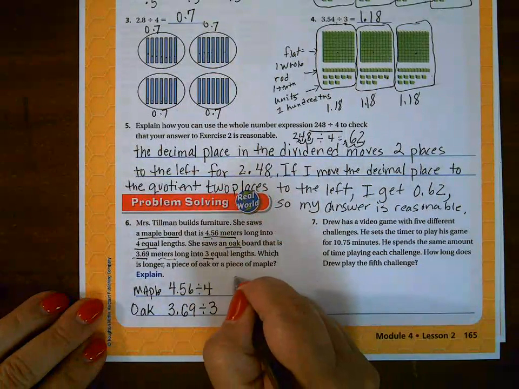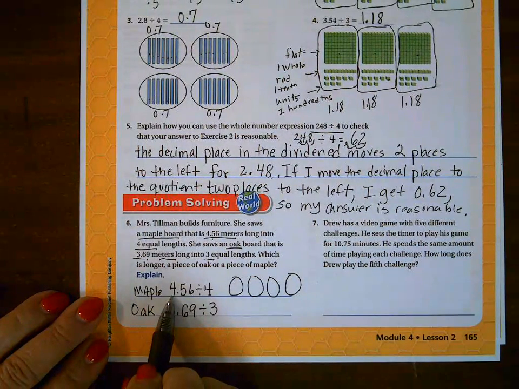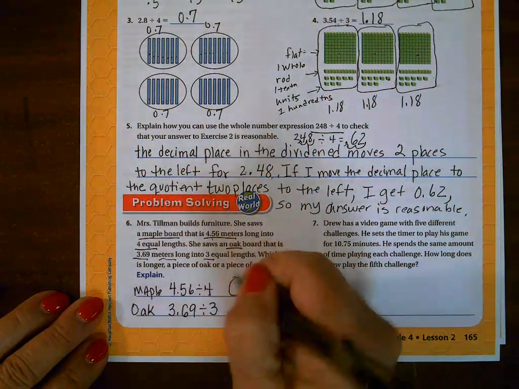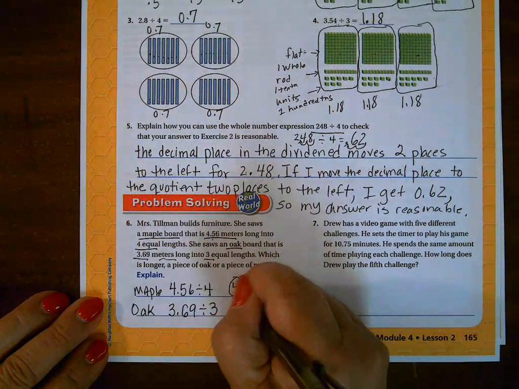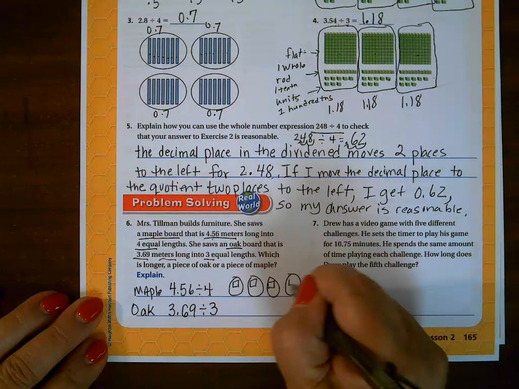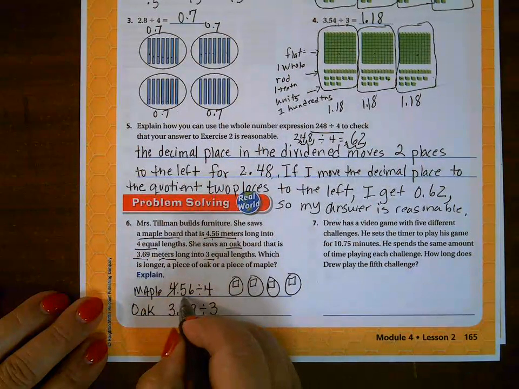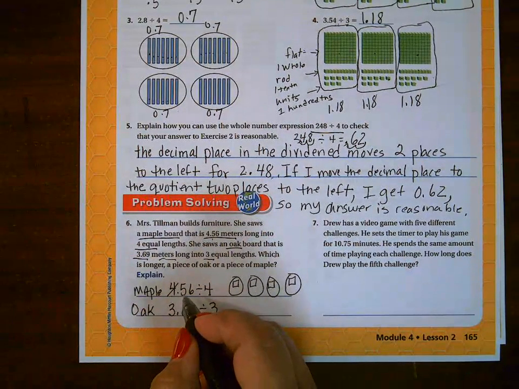I know this is going to be 4 groups, so I'm going to just kind of draw up my 4 groups right here. I have 4 wholes, right? So I'm going to draw my flat to represent my wholes. And I'm done here. Then I have 5 rods, right?